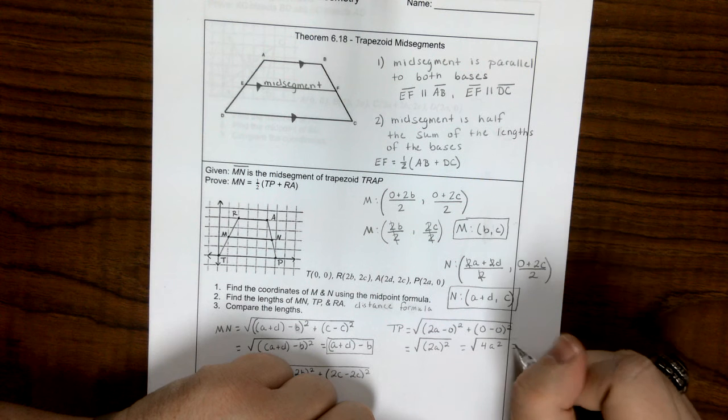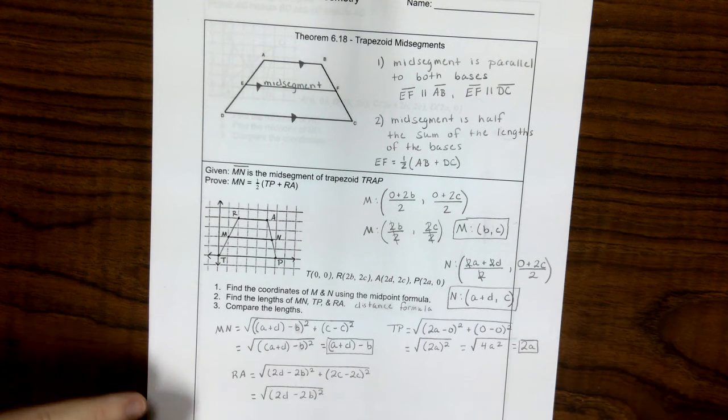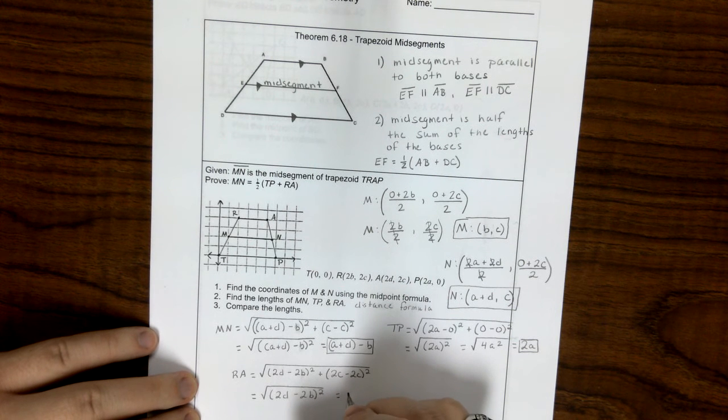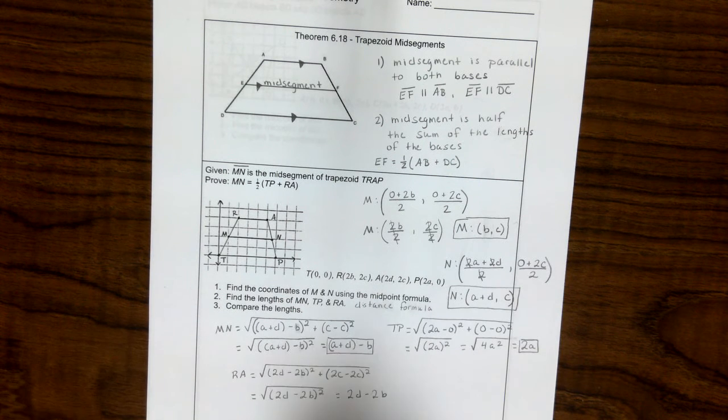On TP, that's going to turn to 2a. And then right here, we're left with 2d minus 2b. All right?